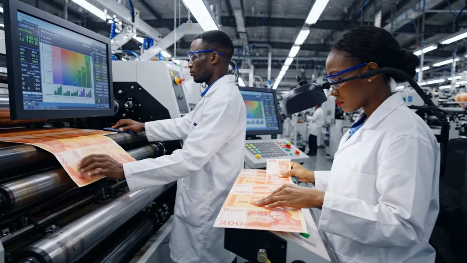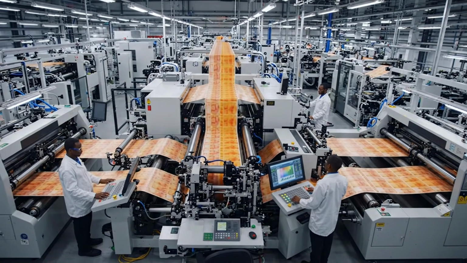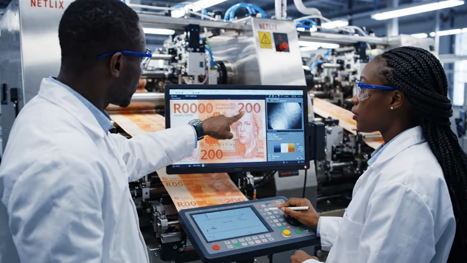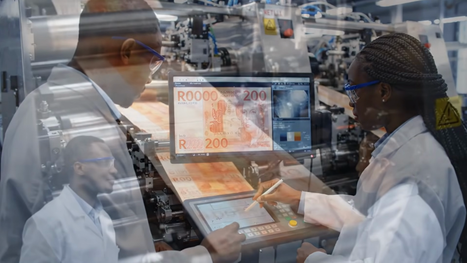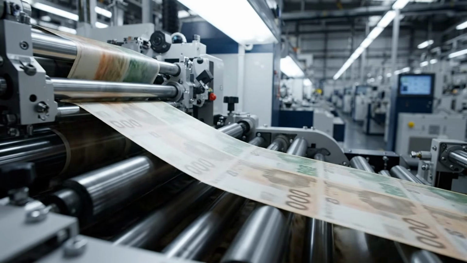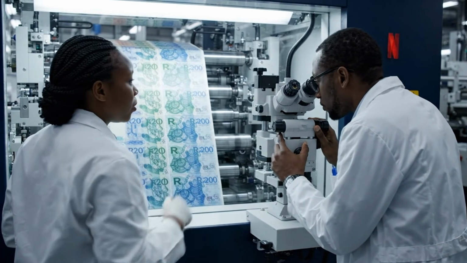In this highly secure facility, the first layer of the R200 note is applied. Technicians monitor the vibrant orange and the second unit applies the critical orange and yellow-orange layers. Engineers must ensure the registration is perfect to prevent counterfeiting. The alignment on this batch is perfect. Yes, the magenta registration is spot on.